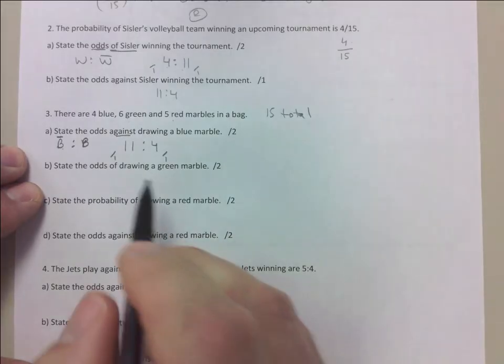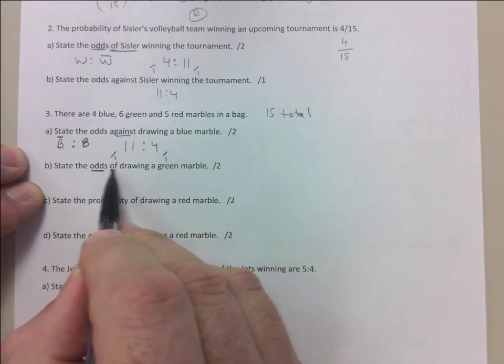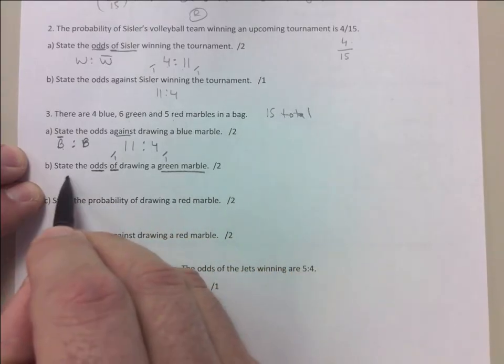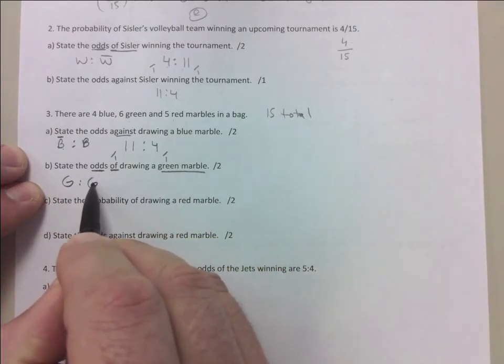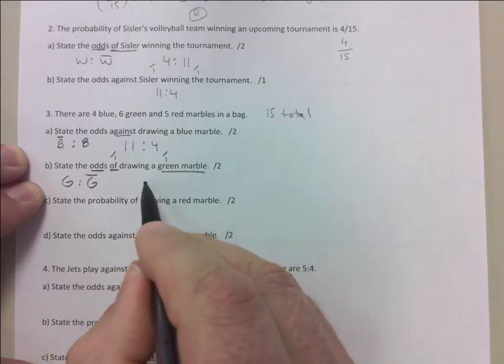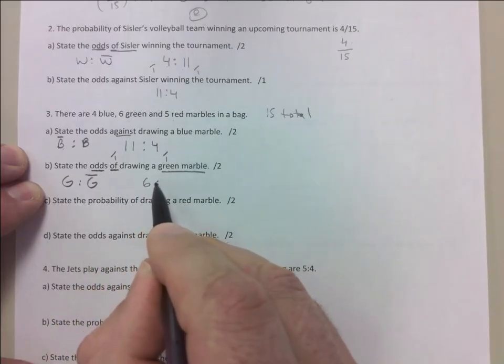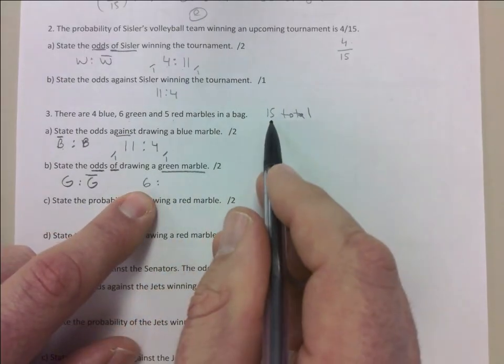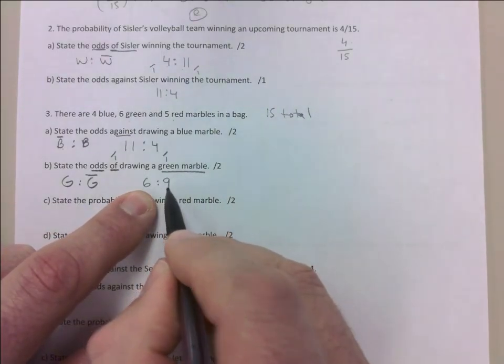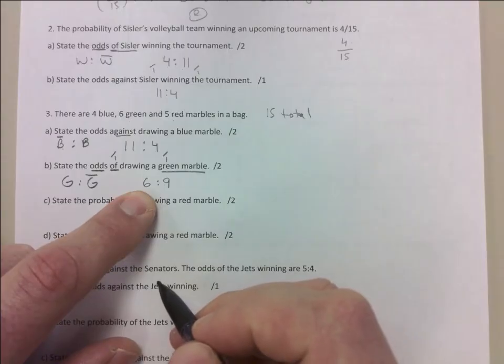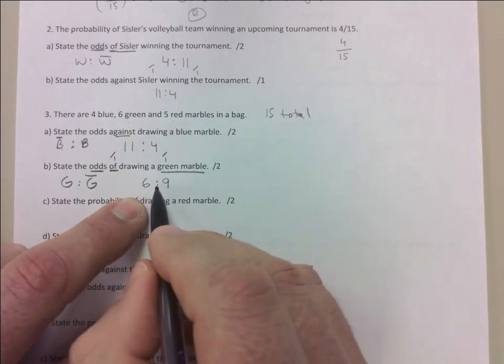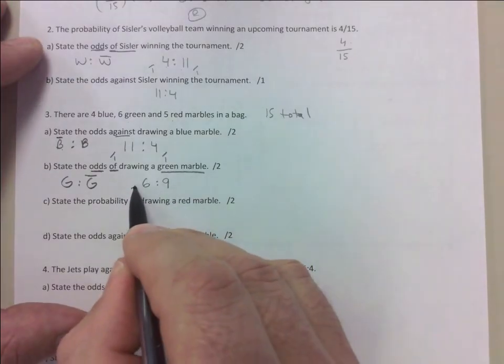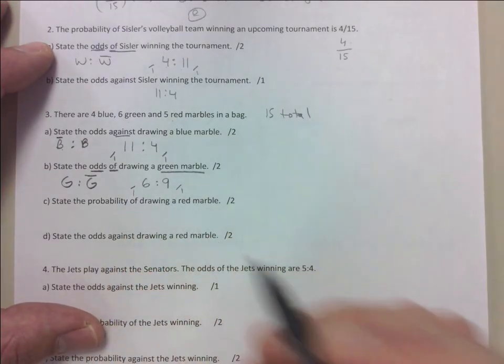State the odds of drawing, there it is, odds in favor of a green marble. So you want green, not green, in that order. So we've got 6 greens. Take the 6 away from 15. That means you have 9 that aren't green. They add up to 15. That's what you want to check all the time. So 1 for the 6, 1 for the 9.